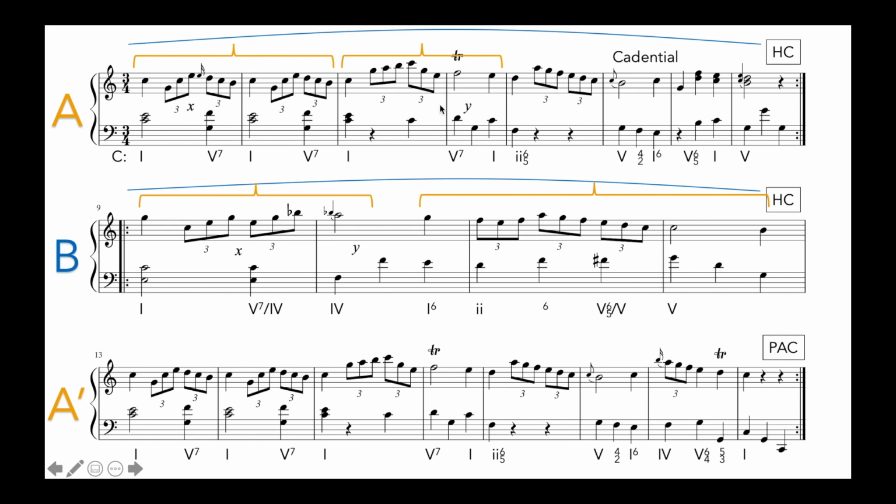Okay, so stuff from before is coming back here, and then motive X happens again here, and then motive Y happens again here. A thing that you'll kind of also want to notice is that it's sort of sequential, because you've got 1 going to 5-7-4 going to 4, and then this is the resolution.